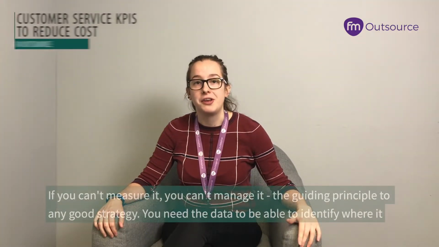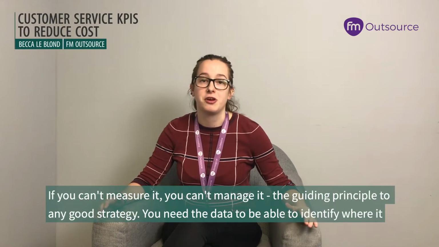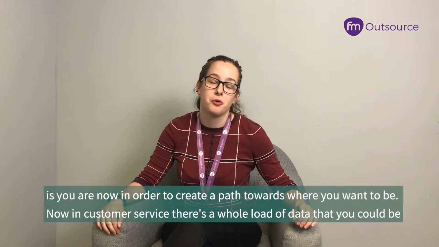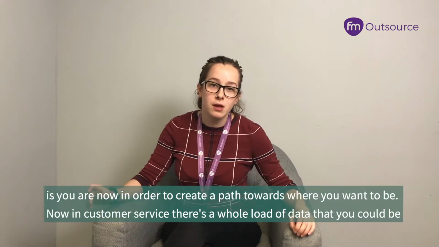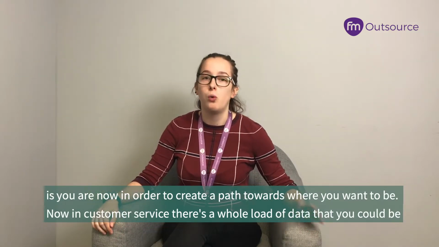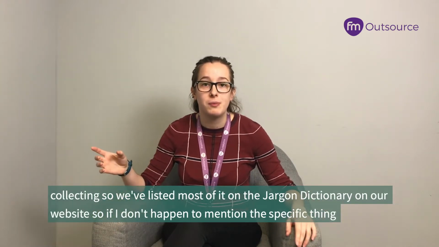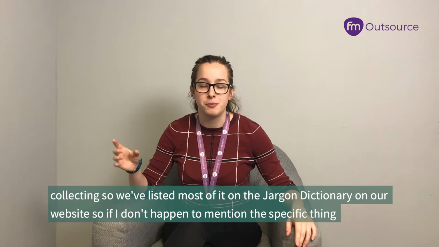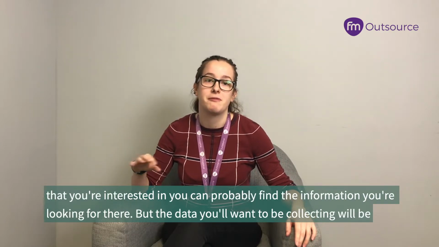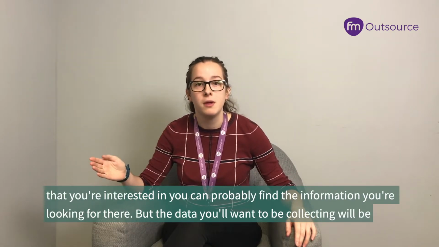If you can't measure it, you can't manage it, the guiding principle to any good strategy. You need the data to be able to identify where you are now in order to create a path towards where you want to be. Now, customer service, there's a whole load of data that you could be collecting, so we've listed most of it on the jargon dictionary on our website, so if I don't happen to mention the specific thing that you're interested in, you can probably find the information you're looking for there.